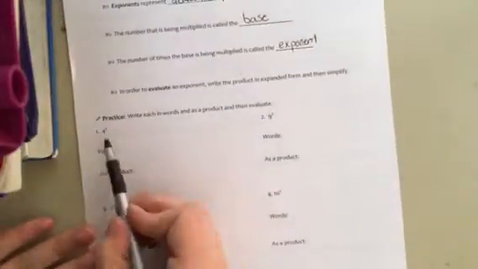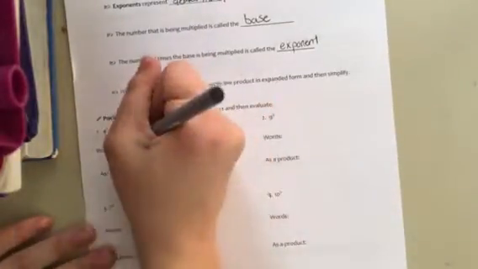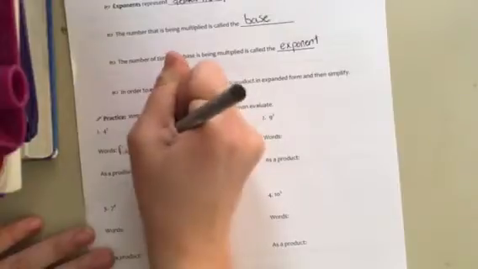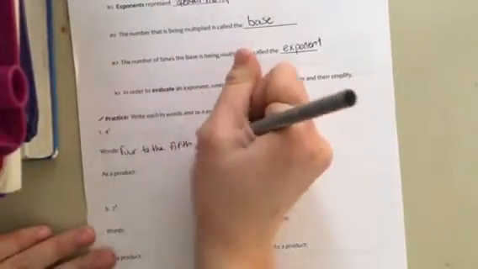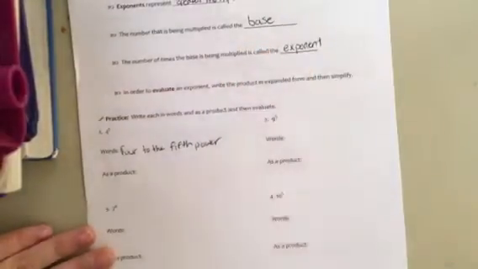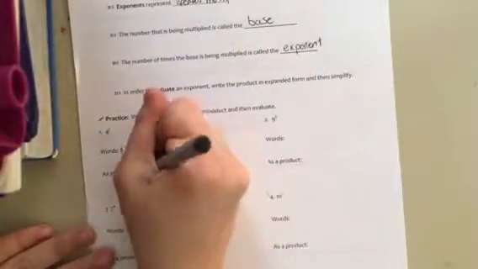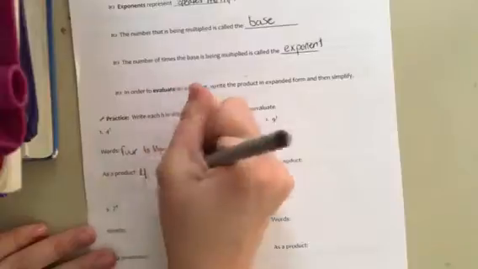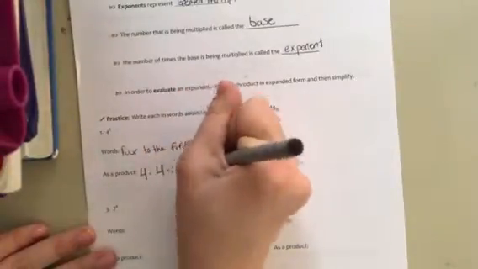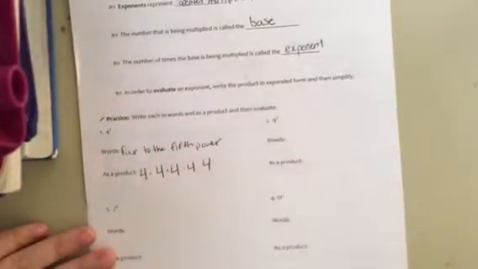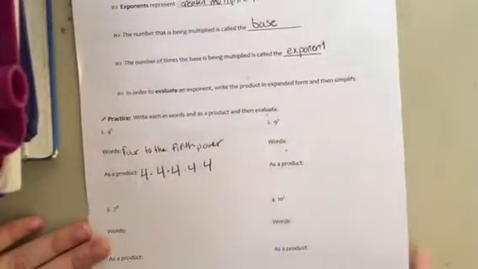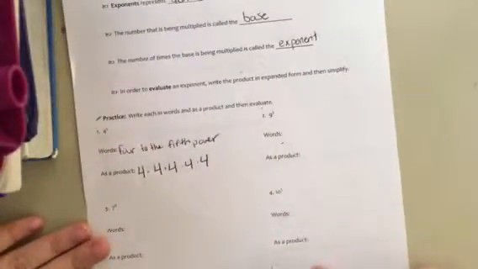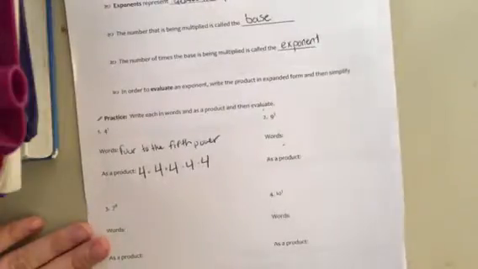So, for example, number 1. In words, this would be 4 to the 5th power. As a product, this would be written out as 4 times 4 times 4 times 4 times 4. And then go ahead and do the same for 2, 3, and 4. This is something that we went over at the beginning of the year.